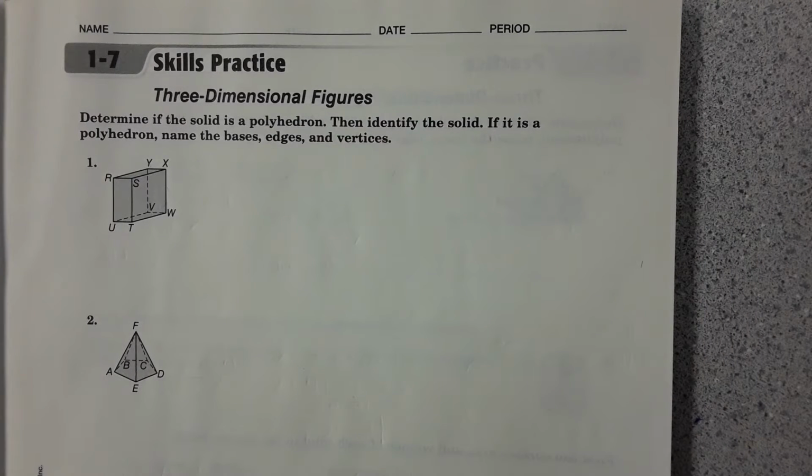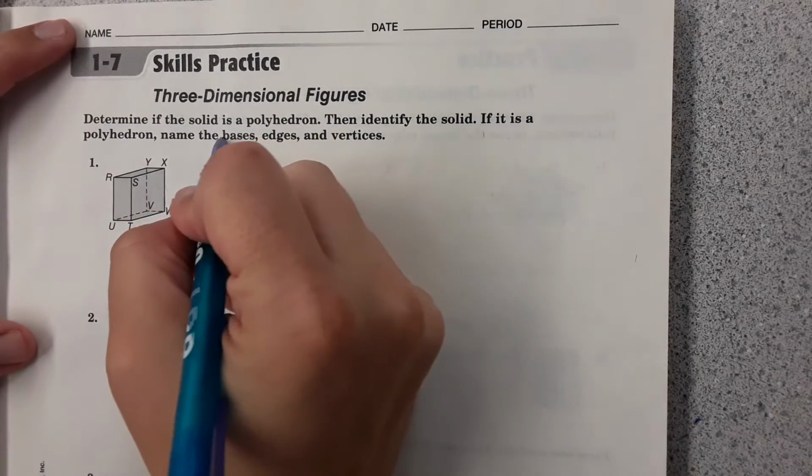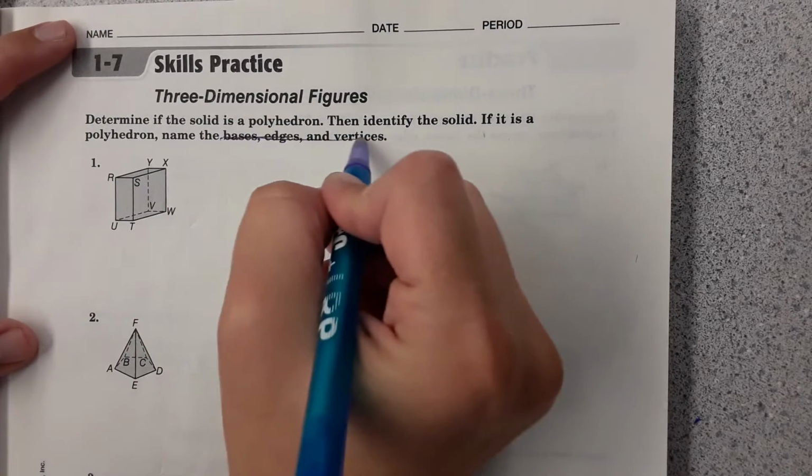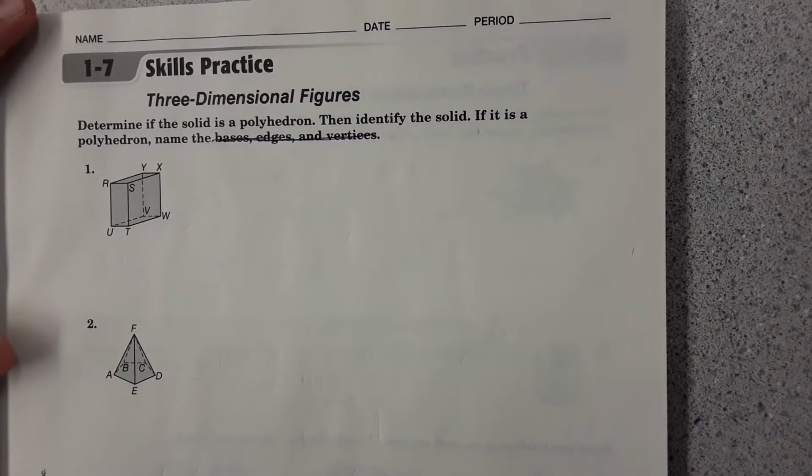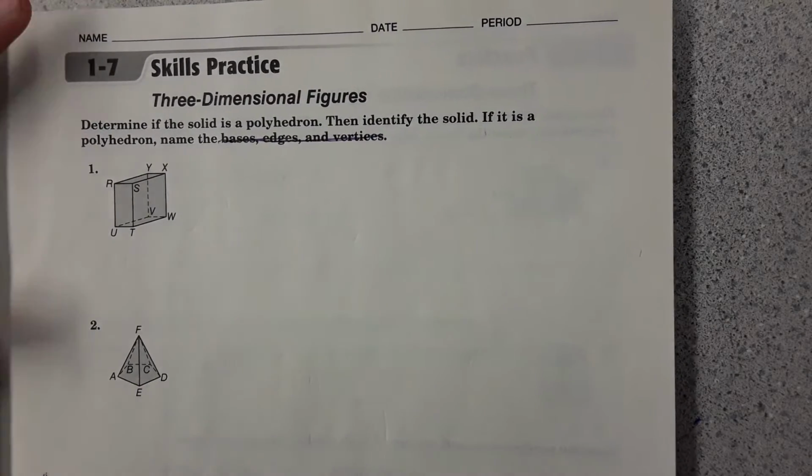So the first three are really easy. It says to determine if the solid is a polyhedron, then identify the solid. It also says to name all the bases, edges, and vertices. We're not going to get into all that because writing a bunch of letters on the paper is time consuming, and we get it. So determine if the solid's a polyhedron.